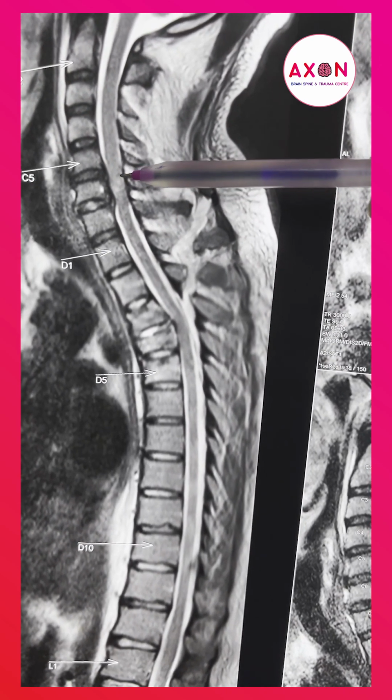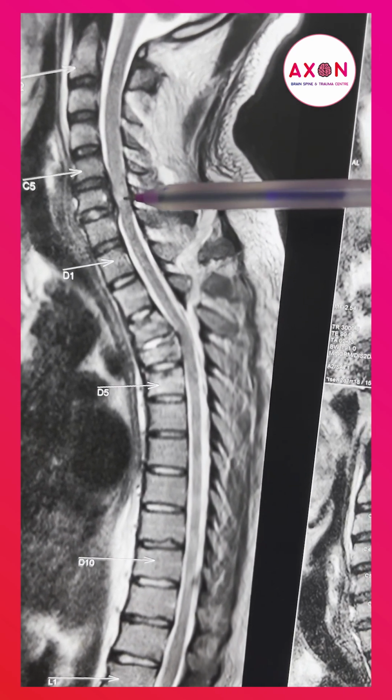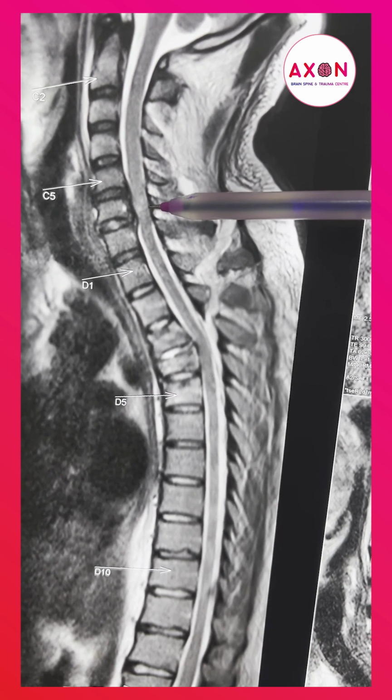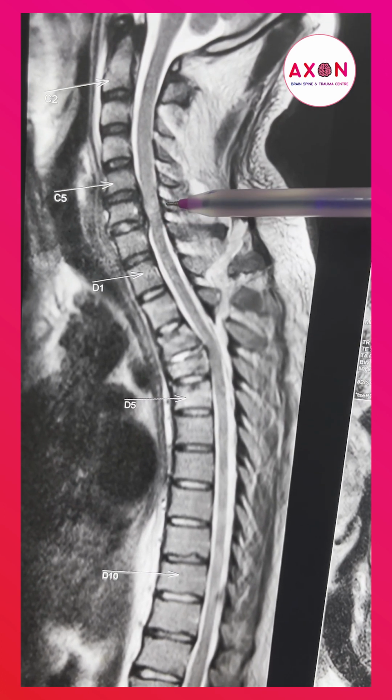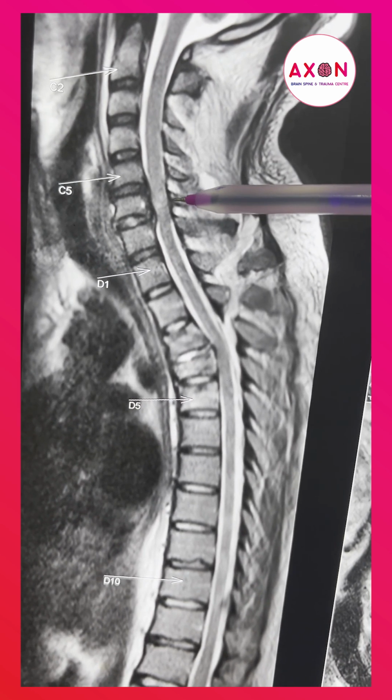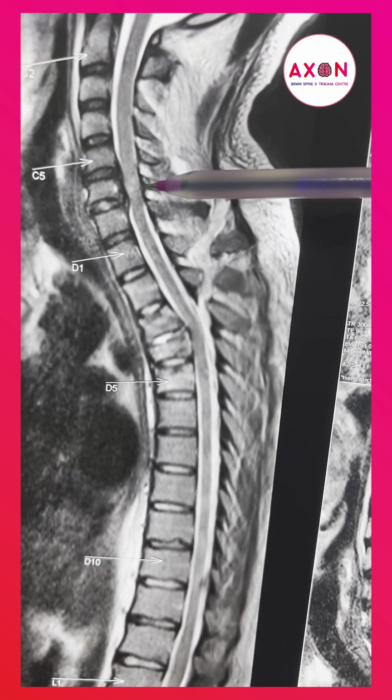Here on the cervical level, you can see this whitish signal at the cervical cord. This is because of the post-traumatic cervical cord compression. You can see there is a cervical canal stenosis component also. Because of this, he has bilateral upper limb weakness, more prominent on the right side.